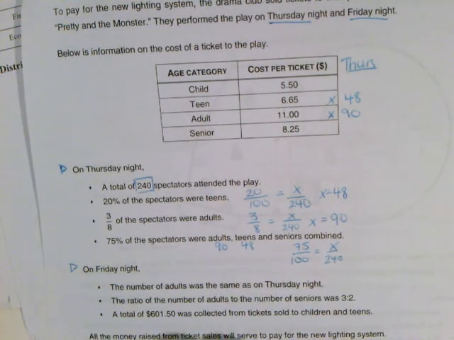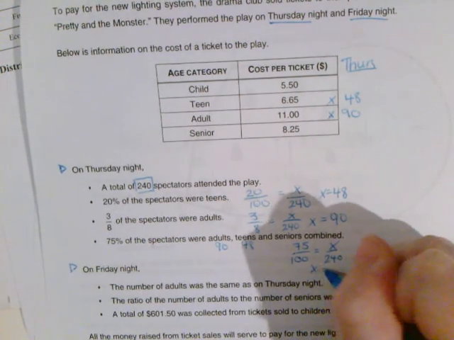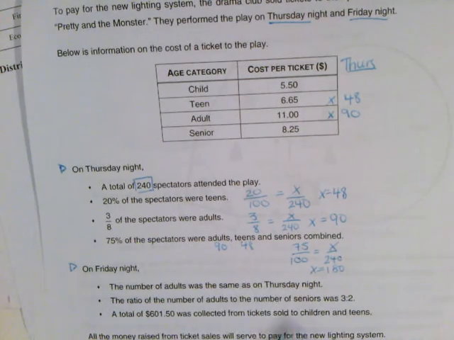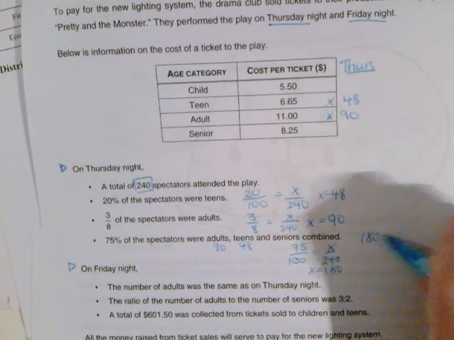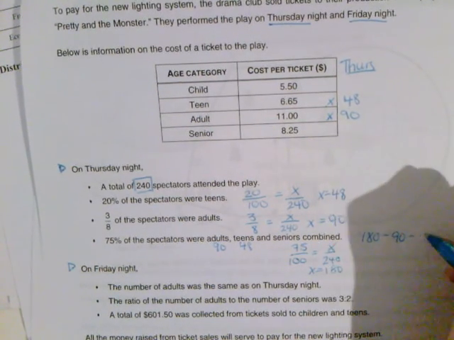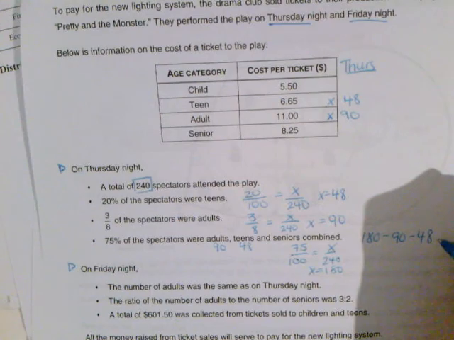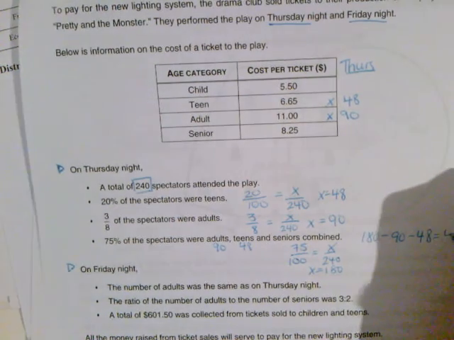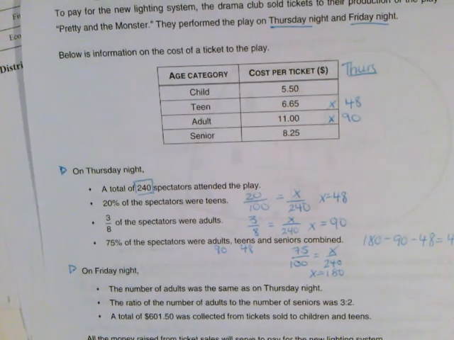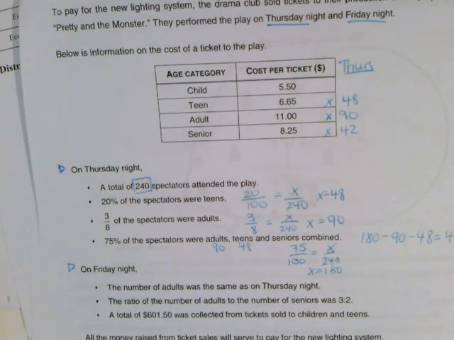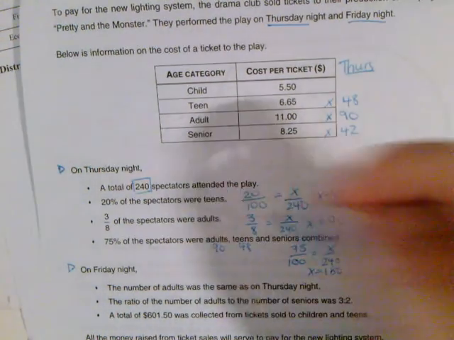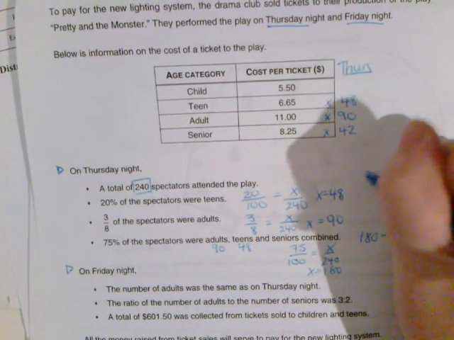In this case, x is 180. So that means these three groups have to add up to 180. So I'm going to do 180 minus the adults and the teens. 90 and 48 is equal to 42. So this should be 42 for the seniors. And the last part, the children, is 240 minus these other numbers because they had to add up to 240.